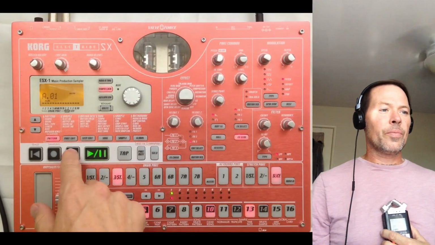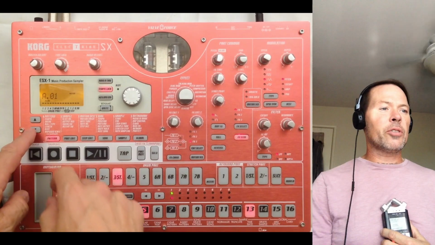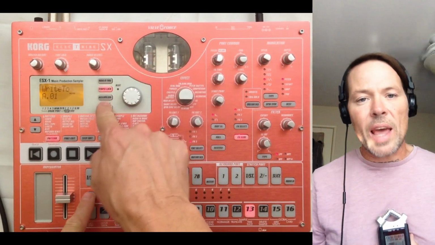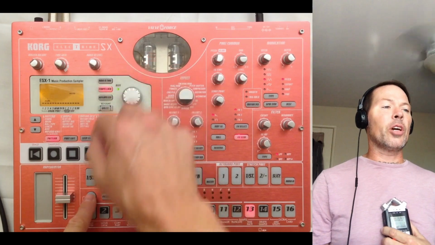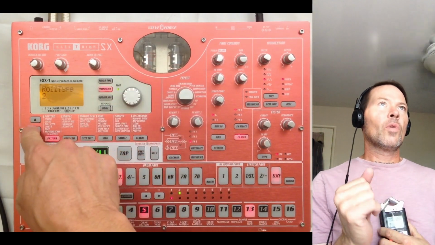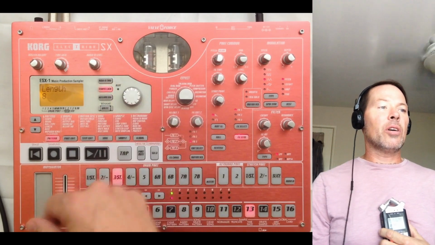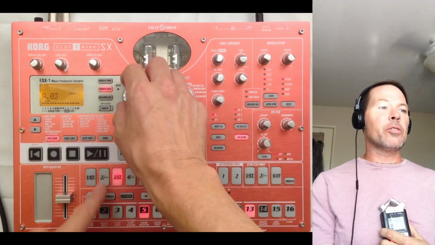Okay, so there's the pattern. The first thing that I do is I go into these patterns that I made and I change the length to 8 and I rewrite them, because we're going to be adding these melodic elements. I'm going to extend the length of the pattern. So I go to 3.